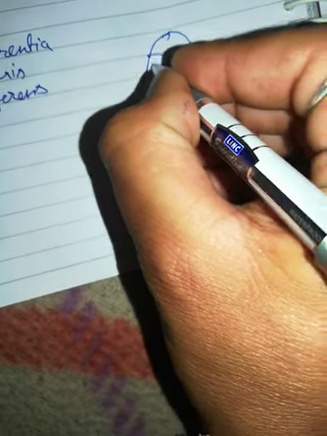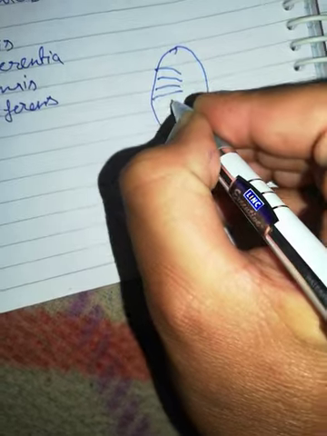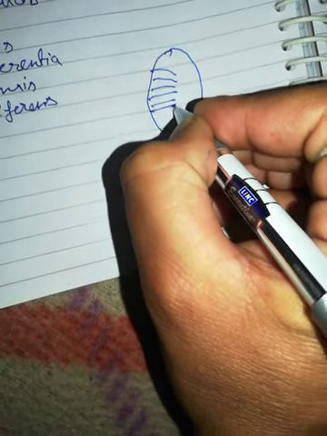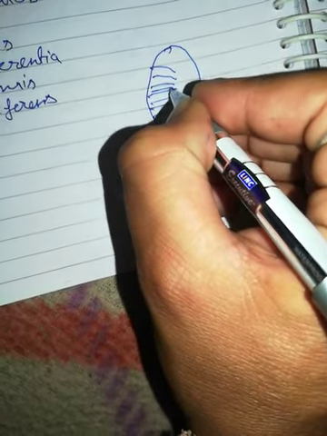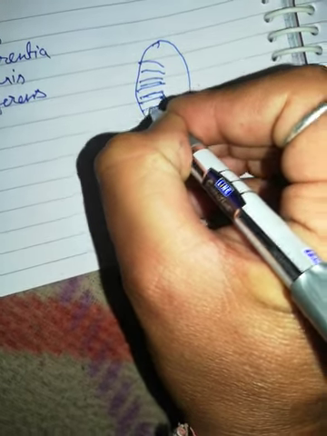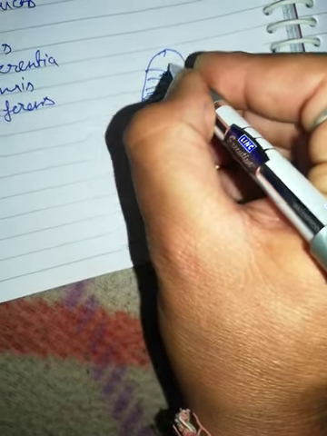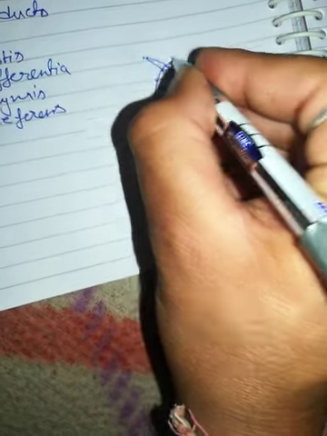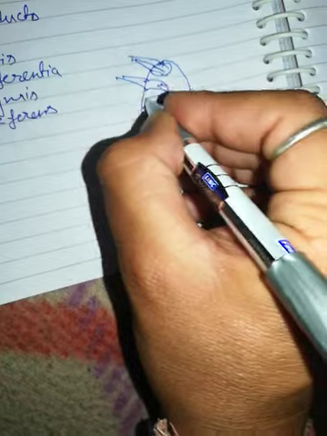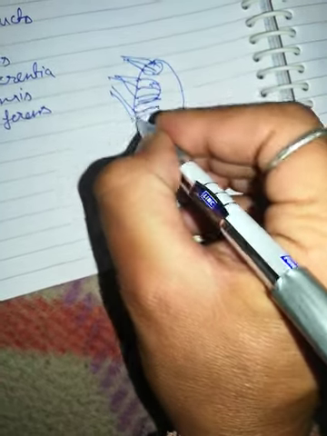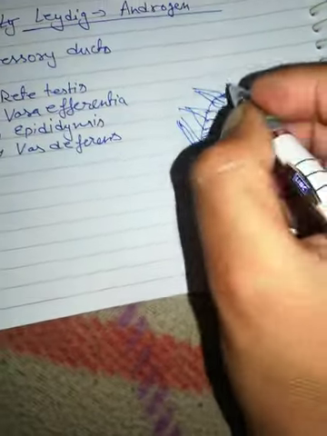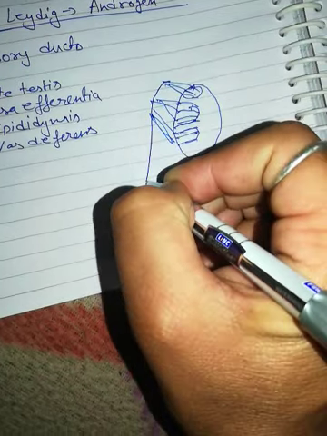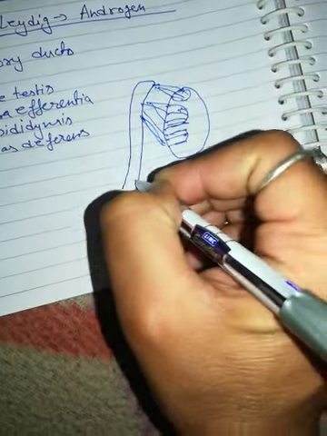I am just trying to draw it. Suppose it's a testis. Here you are observing seminiferous tubules are opening. I am drawing fine tube-like structures, a network of tube-like structures. These are in patches basically. These patches are called rete testis, and finally they are leaving the testis with the help of fine tube-like structures, and these tubes are called vasa efferentia, and vasa efferentia are posteriorly opening into a thick tube.